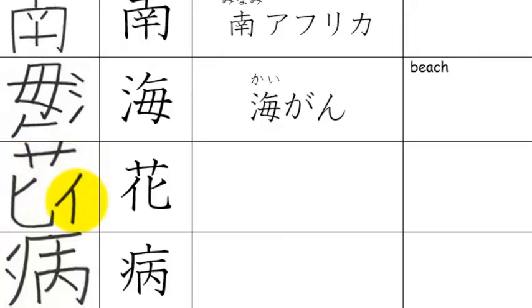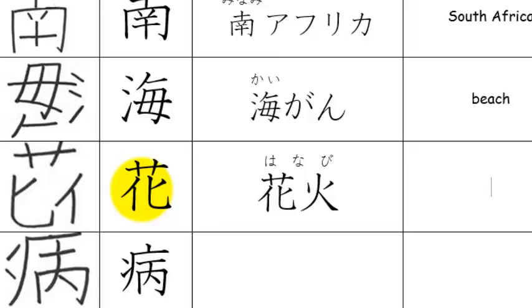Next we have these elements, and if you rearrange them you get this kanji here, which is hana, and that means a flower. I've chosen to use hana with the character here for fire, to make fire flowers, hanabi, and in English that's fireworks. Flower, fire, fireworks. Next we have this kanji over here, which is quite a tricky one.